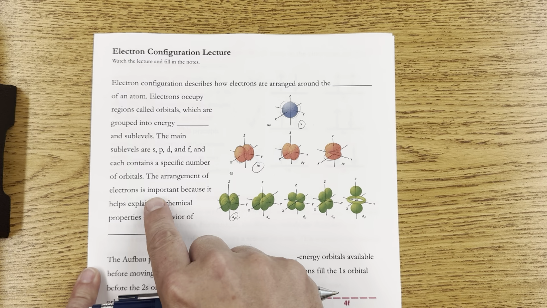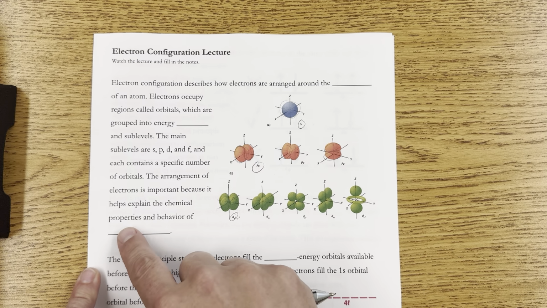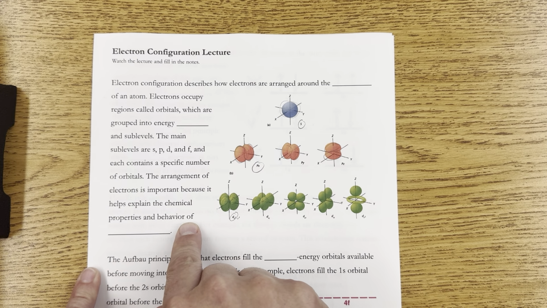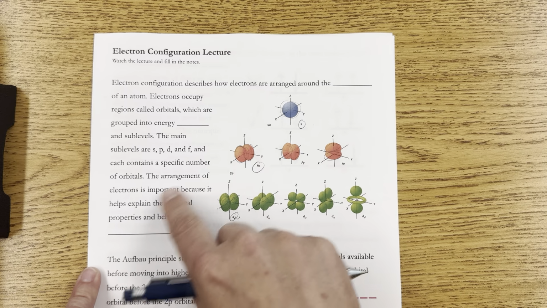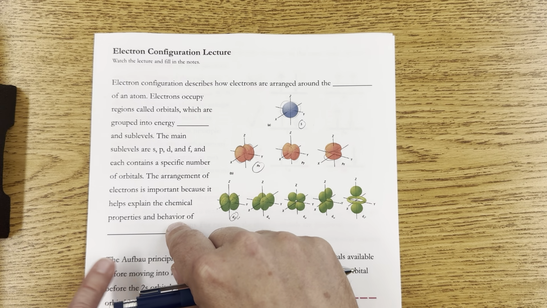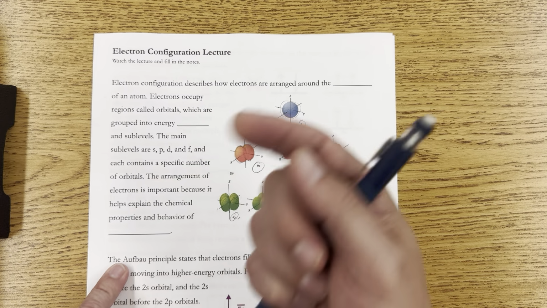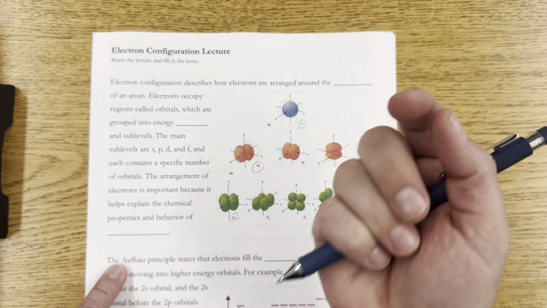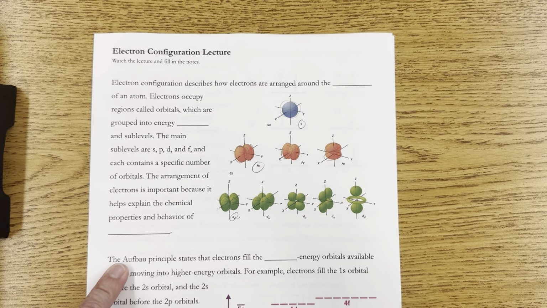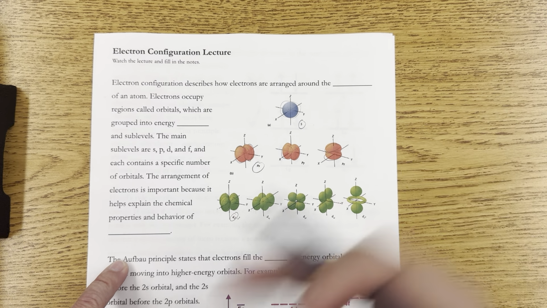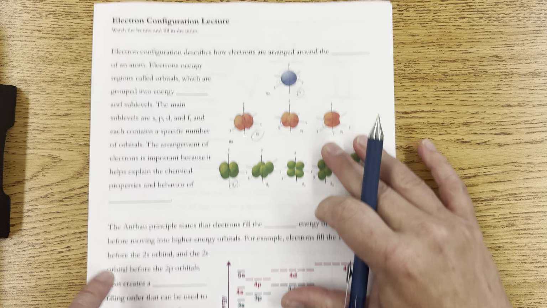The arrangement of electrons is important because it helps explain the chemical properties and behaviors of elements. When an atom interacts with another atom, it's going to be through the electrons, which are on the outermost region of that atom. That's why how electrons are arranged is important, because they can swap and move between atoms.